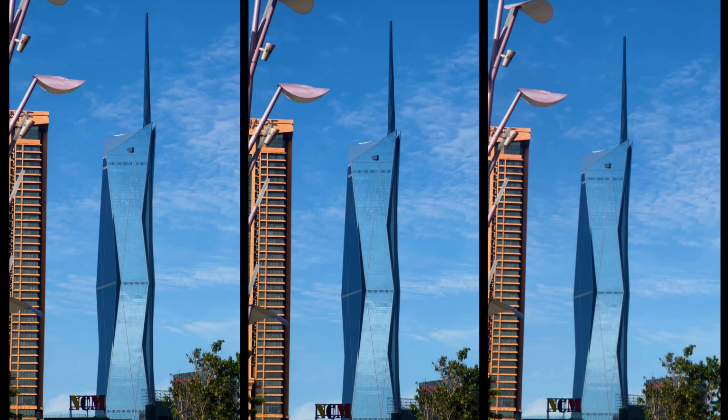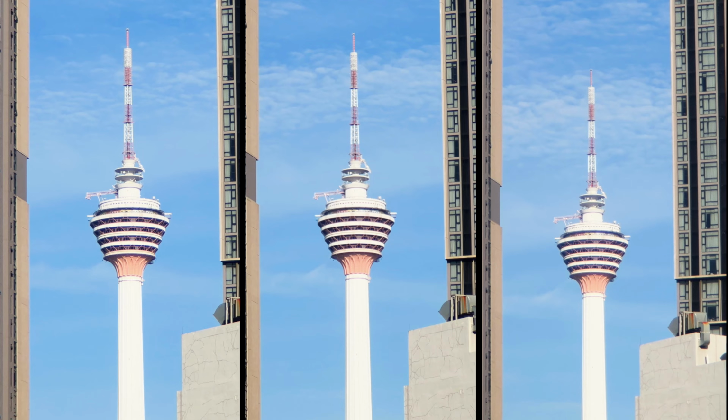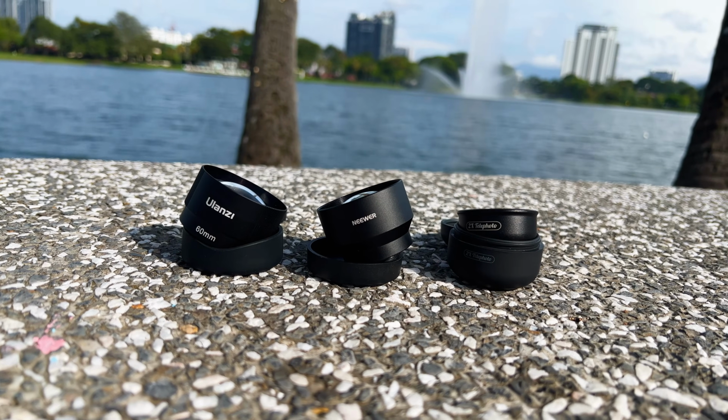This shot, and this shot are all taken by 3 different telephoto lenses for your smartphone.